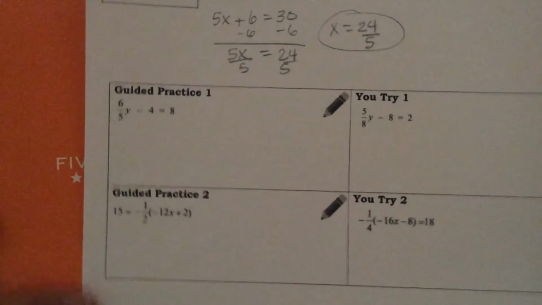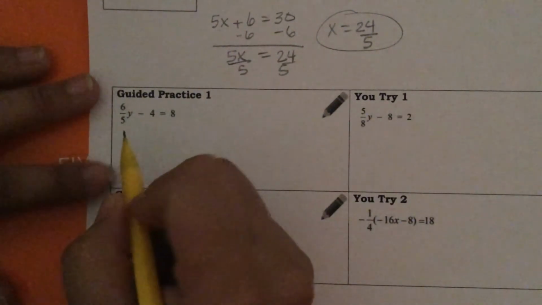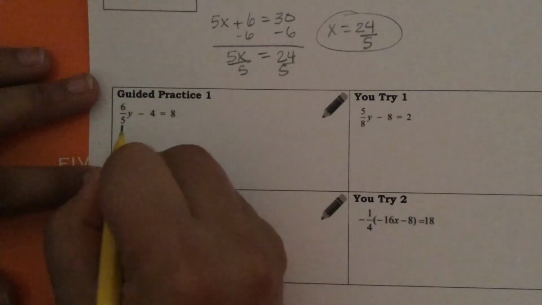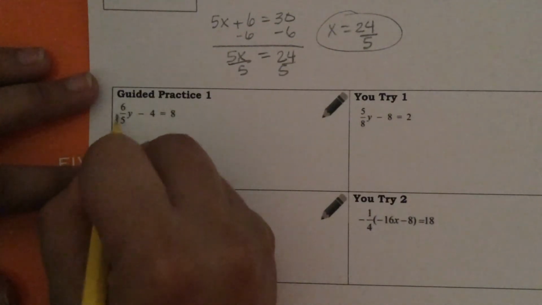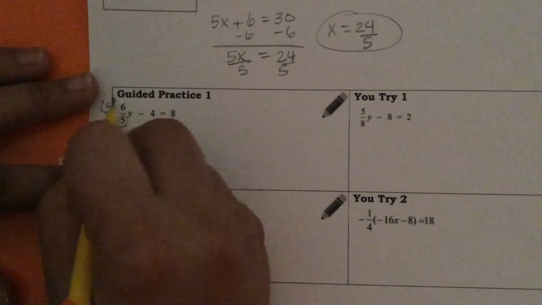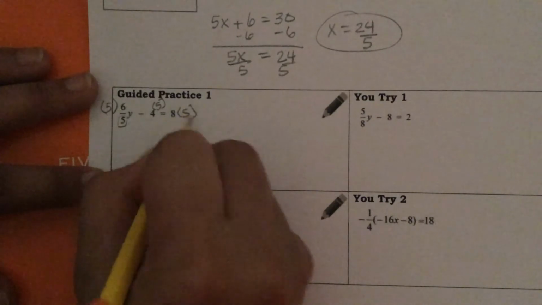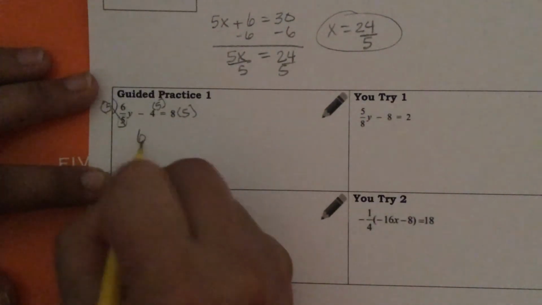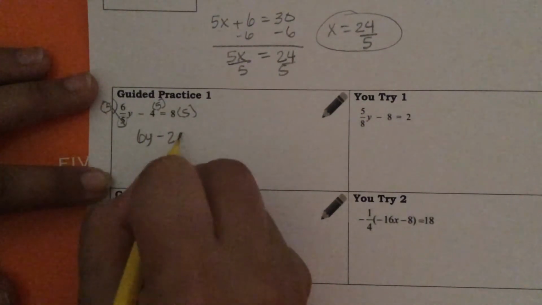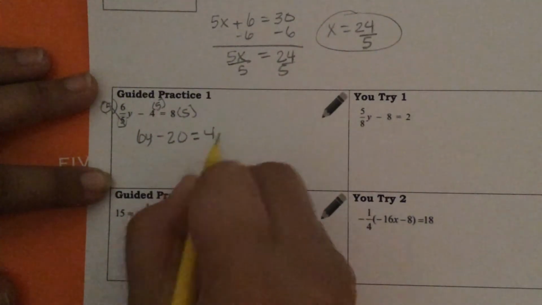So let's get working with the guided practice. Notice that this one only has one fraction, so I'm going to get rid of the fraction by multiplying by the denominator. In this case it's 5, so I'm going to multiply every term by 5, and then these cancel, so you're left with 6y minus 20, because 4 times 5 is 20, 8 times 5 is 40.